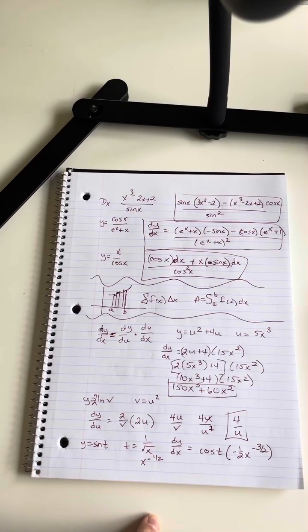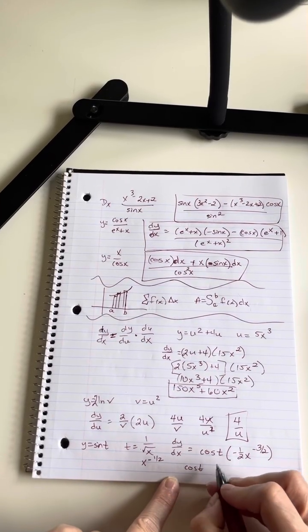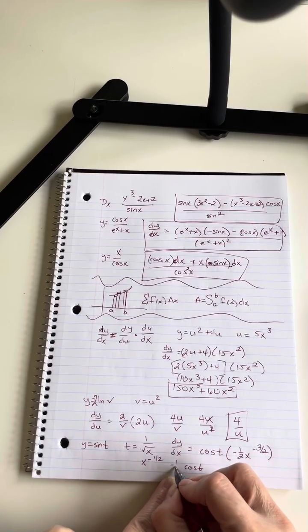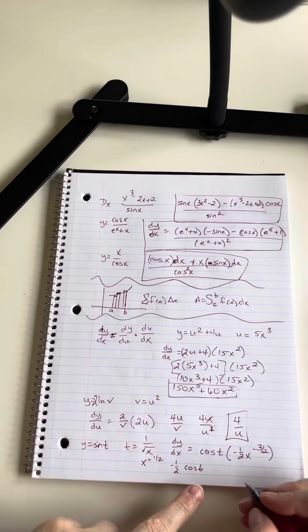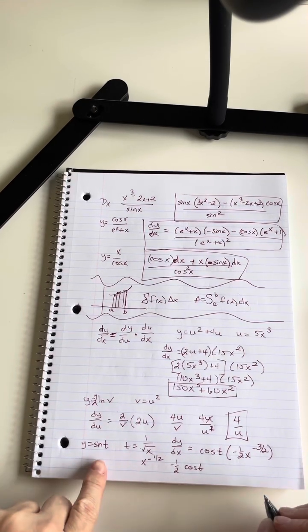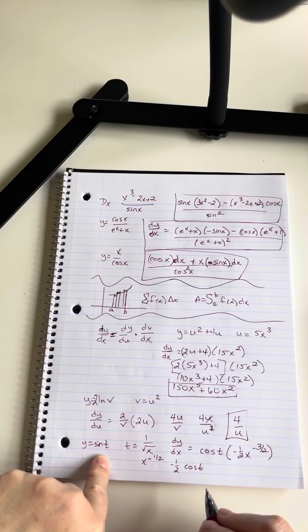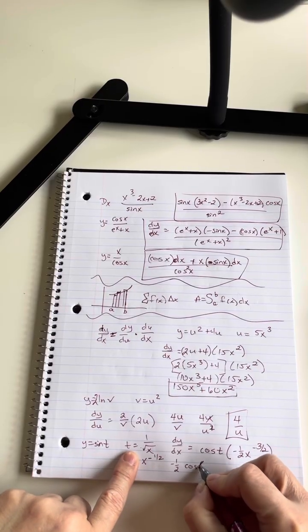So let's just go ahead and do the substitution. Cosine of t, I think I am going to move that minus 1/2 out to the front. That was cosine of t. T is what I'm supposed to be substituting. This should be a parenthesis.